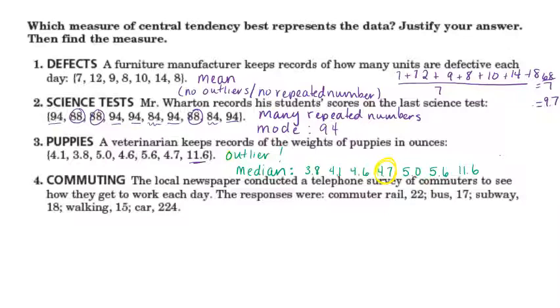All right, commuting. The local newspaper conducted a telephone survey of commuters to see how they get to work each day. The responses were, for the commuter rail, there were 22. For the buses, there were 17. For the subway, there was 18. For walking, there was 15. And for car, there was 224.